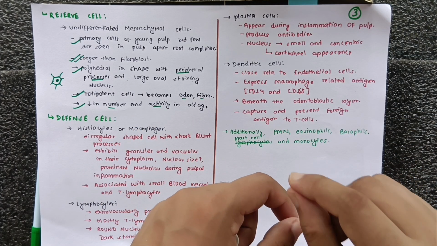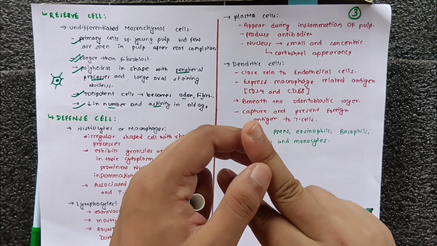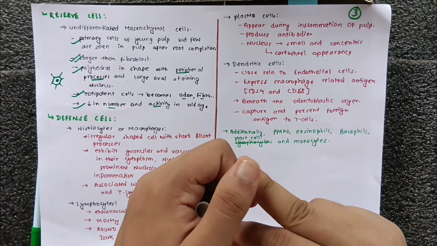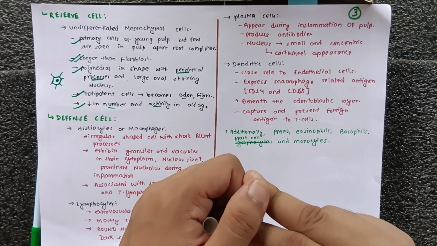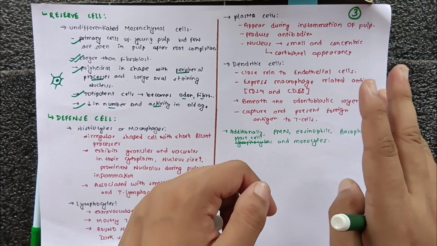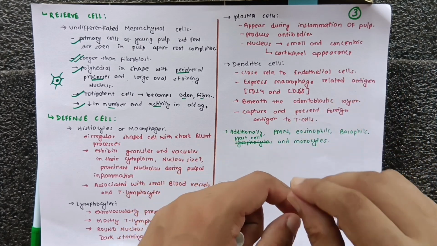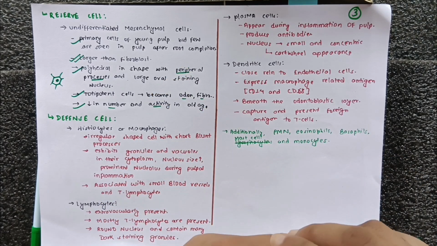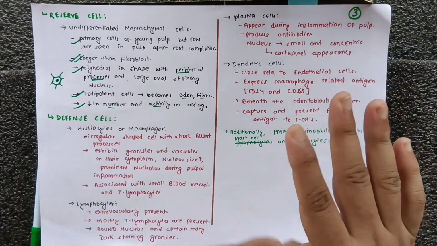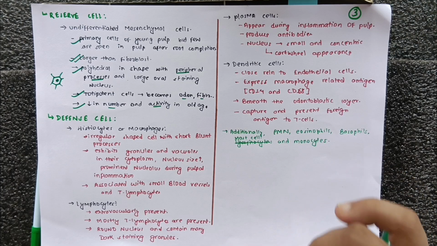Third is the totipotent nature: they form the odontoblast or the fibroblast as needed, and this is not present in older age but mostly in the young pulp. These four points you should remember about undifferentiated mesenchymal cells.